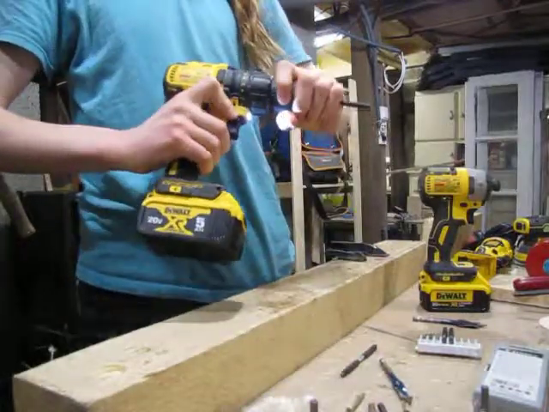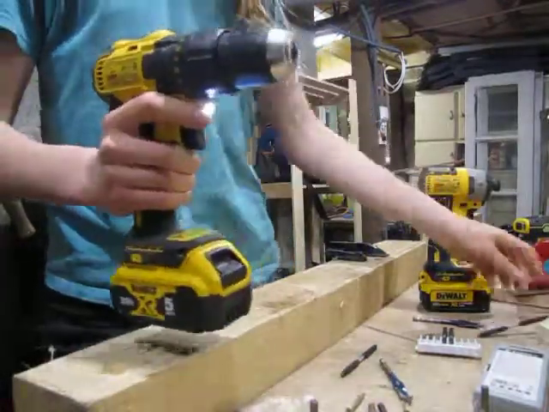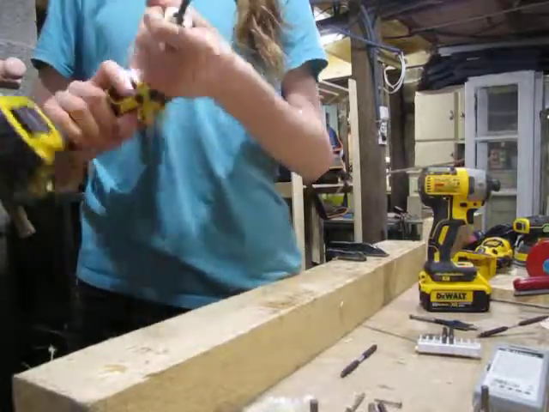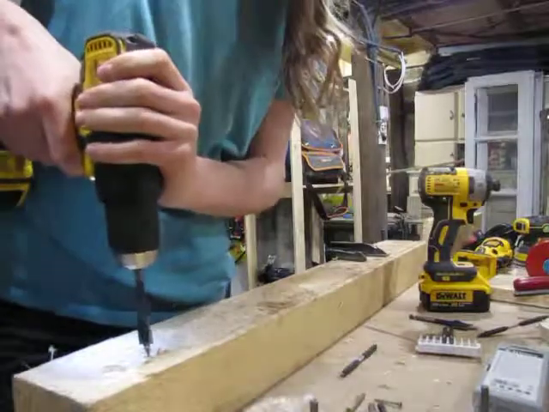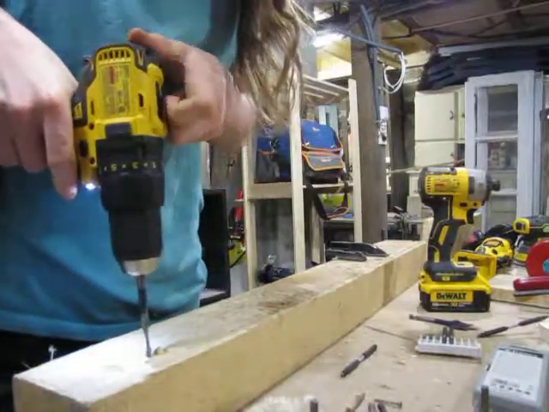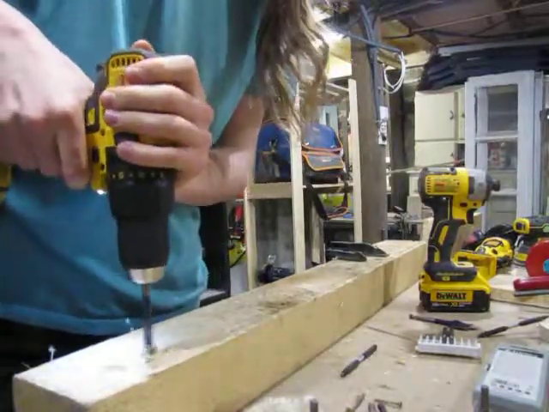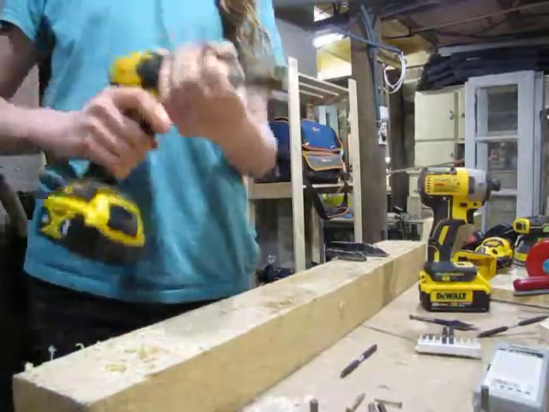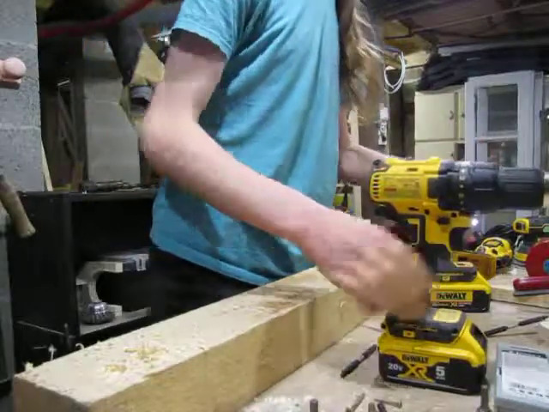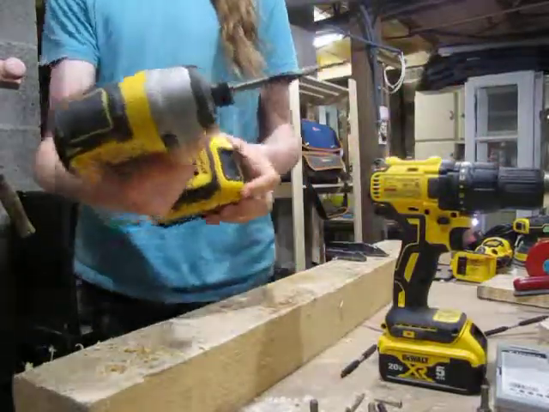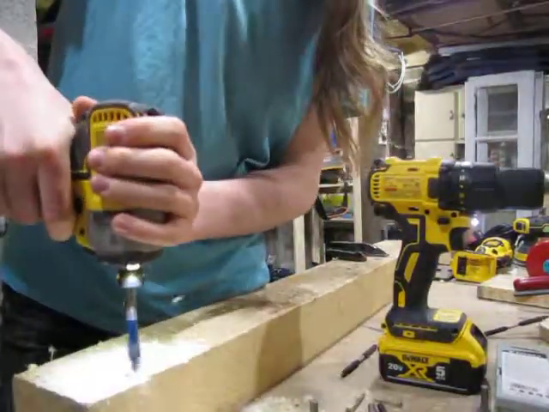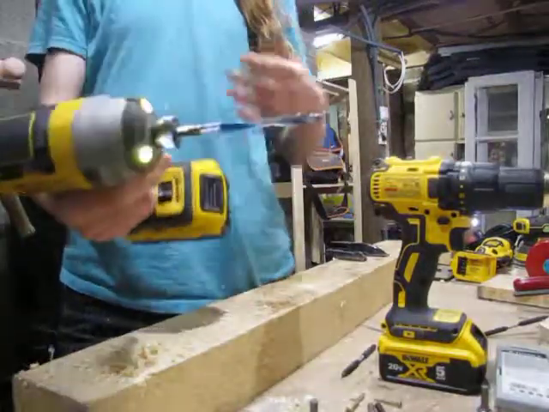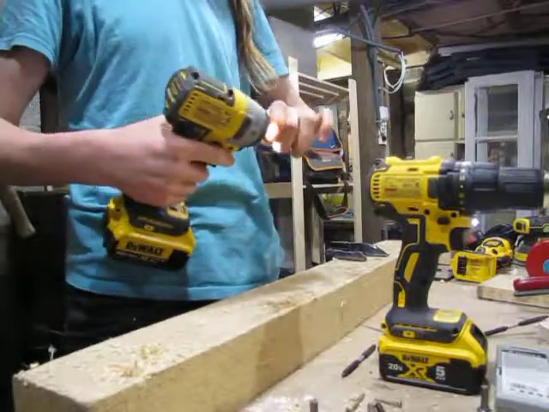So I'm going to start with a 1/2 inch Daredevil, first in the drill, and then I'll do the impact driver. Second speed, and drill mode for drill bit. So it does it pretty well. Now the impact driver. I'm doing this on third speed. As you can see, it's not quite as fast and it's a lot louder.